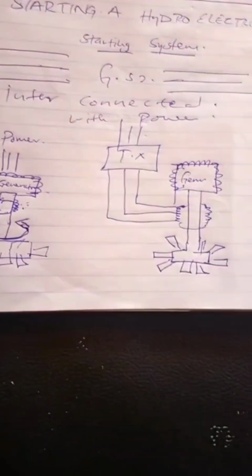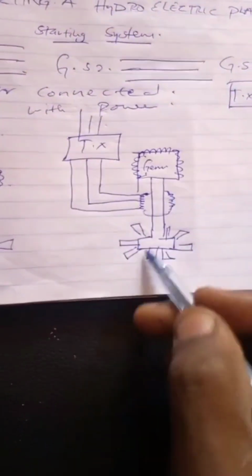Here we have this. So this transformer provides power to these windings that now helps to start this turbine smoothly. Before now we can open the flow of water to continuously turn this thing at full speed.